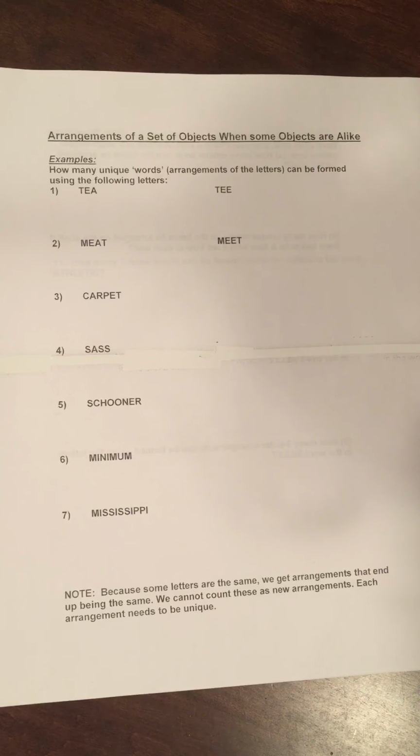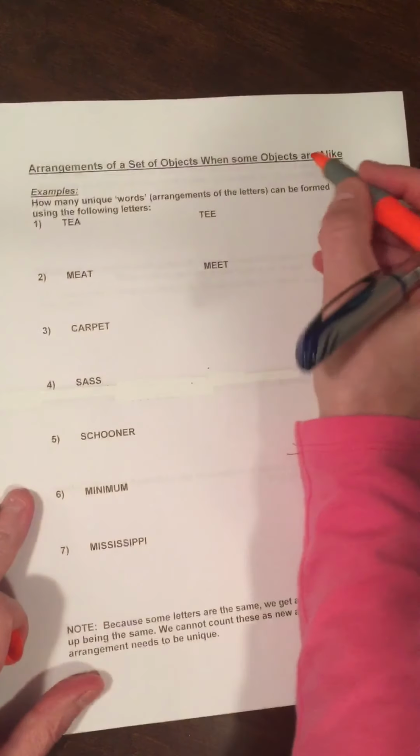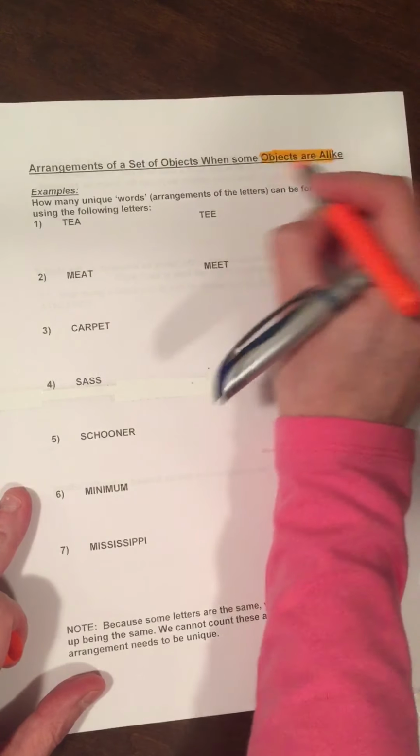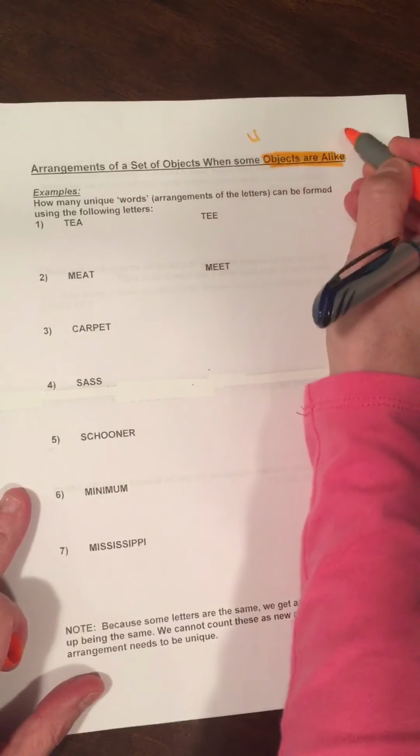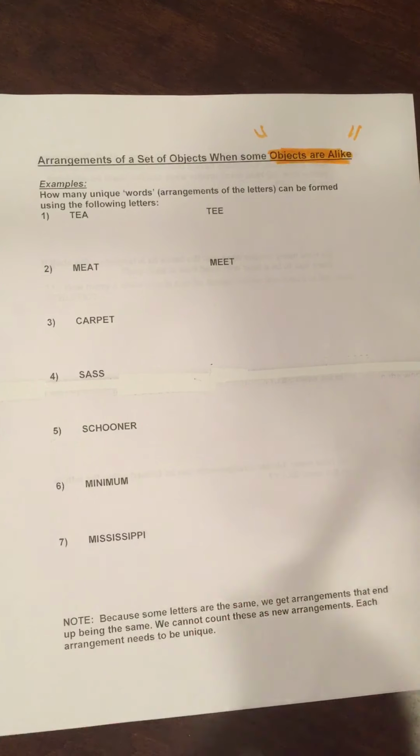Morning, everyone. We're going to take a look at our next lesson in the Permutations Combinations unit. And the title of today's lesson is Arrangements of a Set of Objects when some of the objects are alike. Super important. Some of the objects are going to be alike.